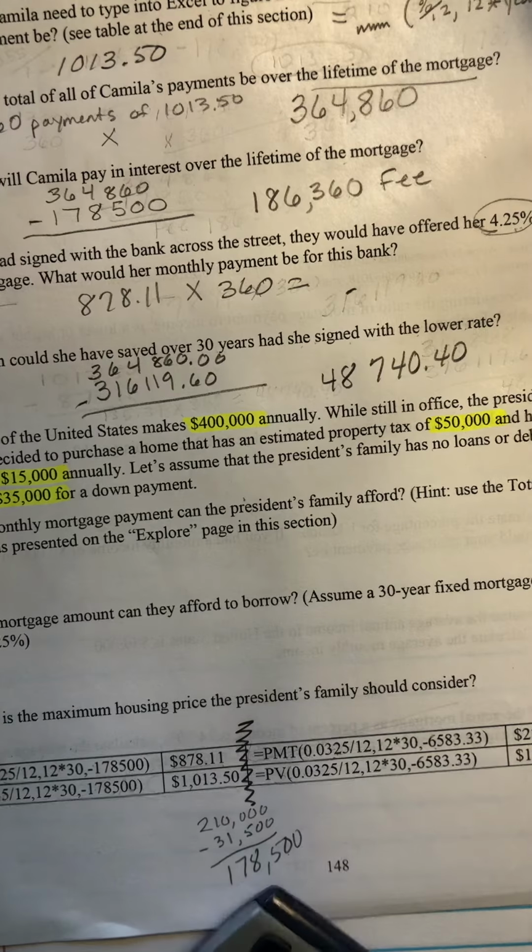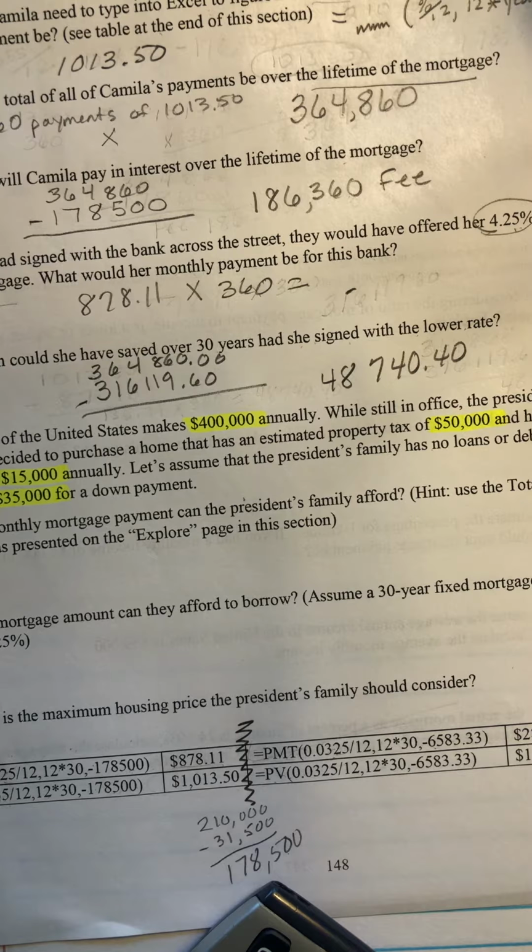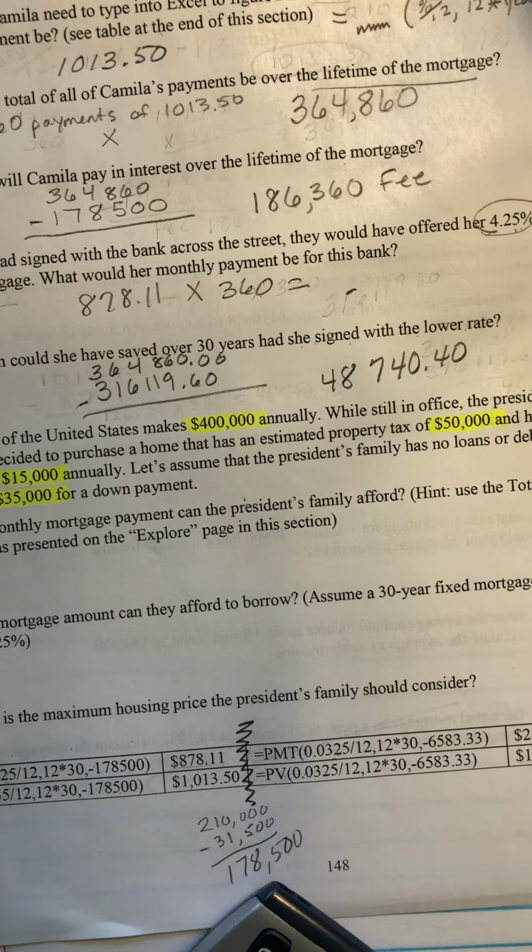So let's look for that here a second. The amount is on page 144.